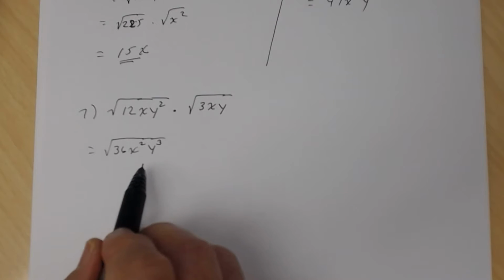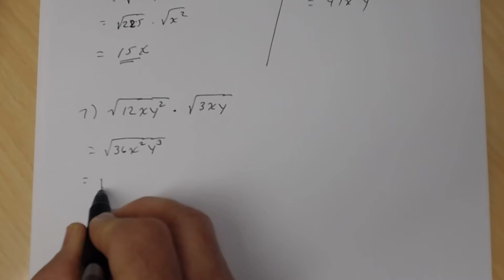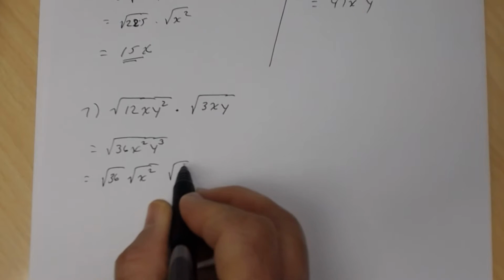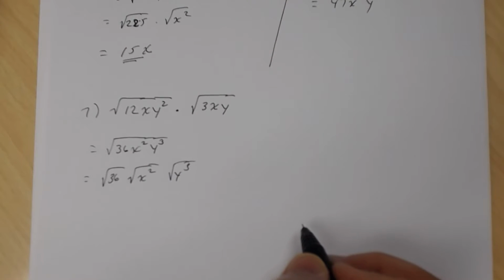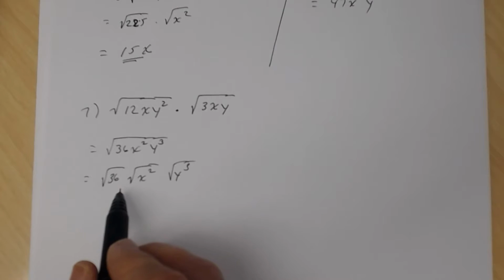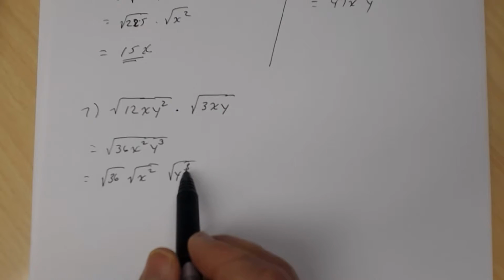Now you're going to simplify this. I'm going to write this as separate radicals: the square root of 36 times the square root of x squared times the square root of y cubed. Now you're going to rewrite these looking for perfect squares. 36 is already a perfect square, so leave that alone. X squared, the exponent's already even, but y cubed has an odd exponent.